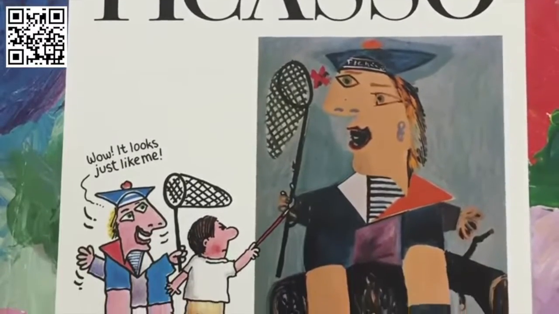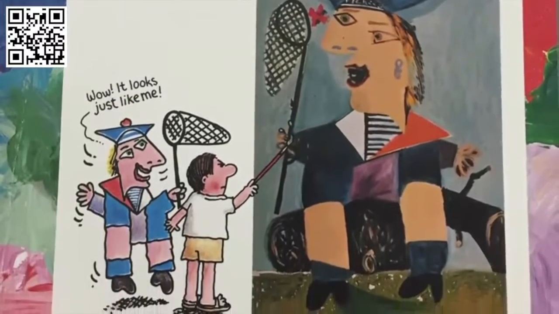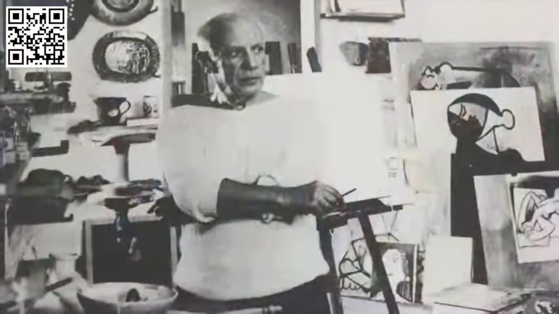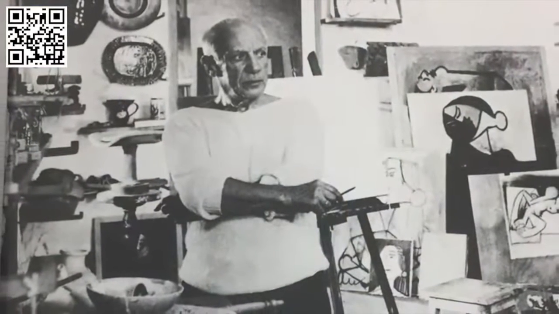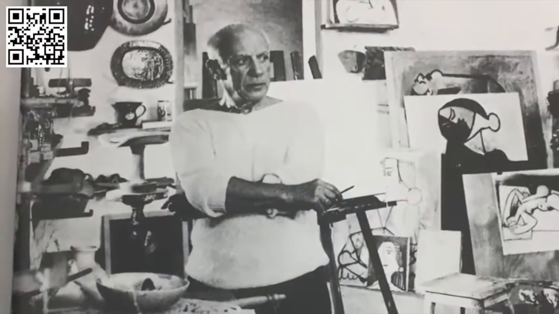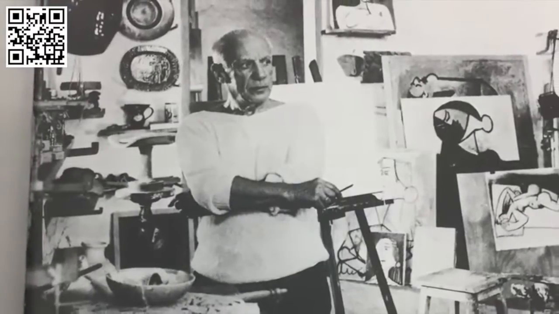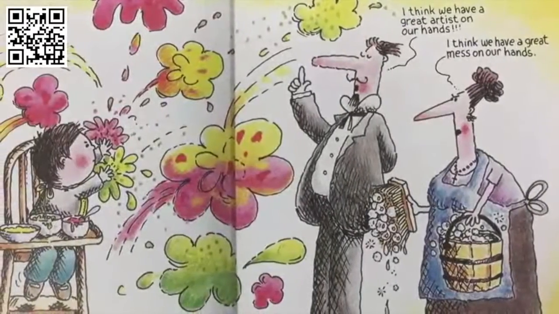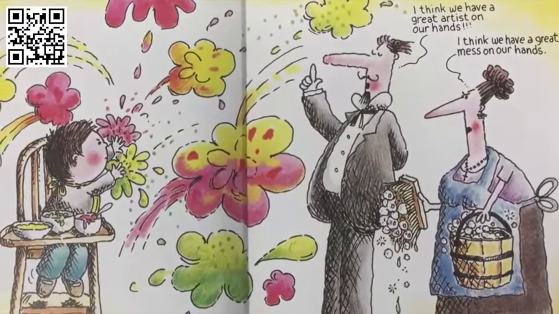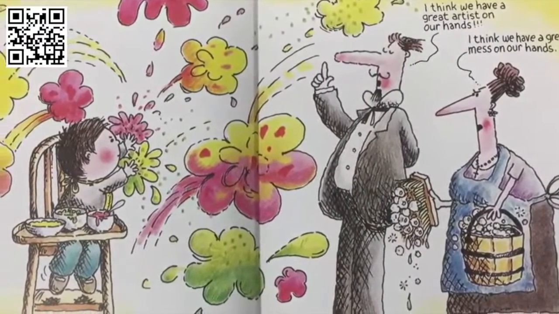Pablo Picasso was one of the greatest artists of the 20th century. He was born in Spain in 1881 and died in France in 1973. Picasso's father was an art teacher at the local school. He encouraged his son to paint and draw. He wanted Picasso to become a great artist someday.